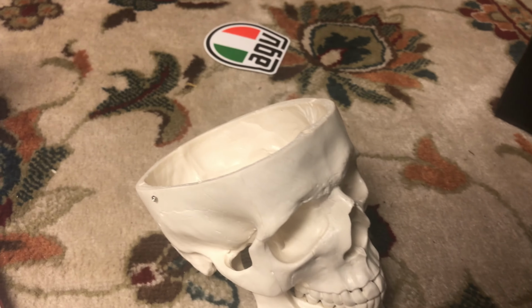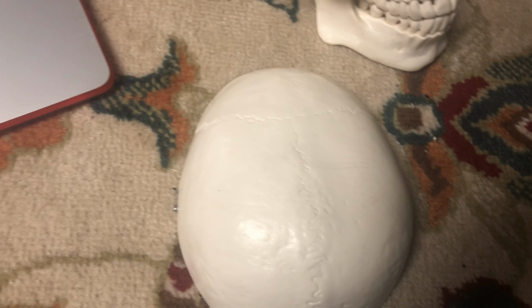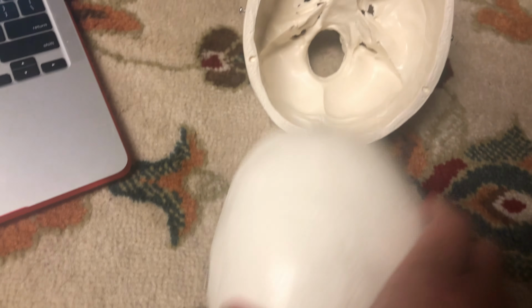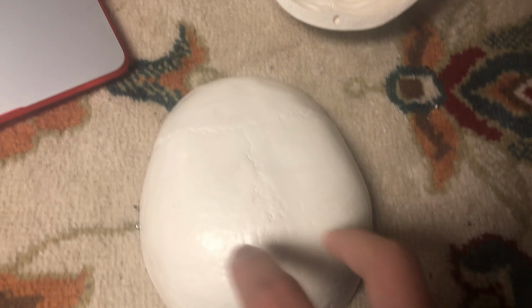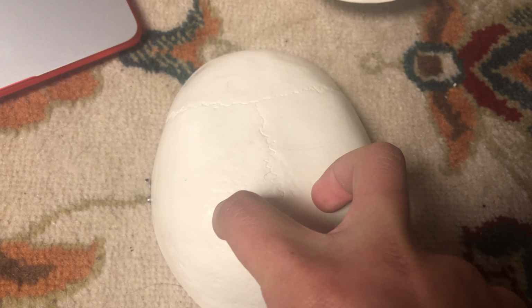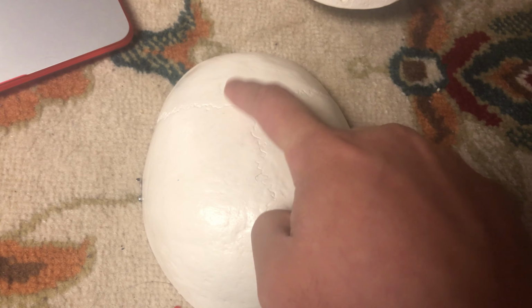Moving on to the parietal bones. This is the top of the skull that we removed. So it would look like this. The parietal bones are the two bones separated right here by the sagittal suture. These are the parietal bones.